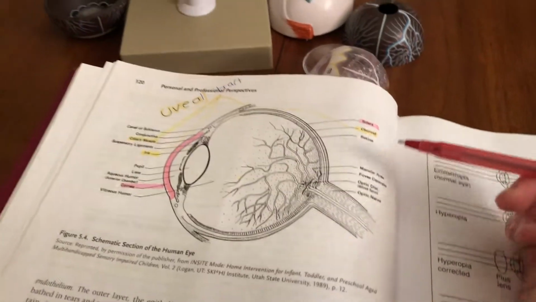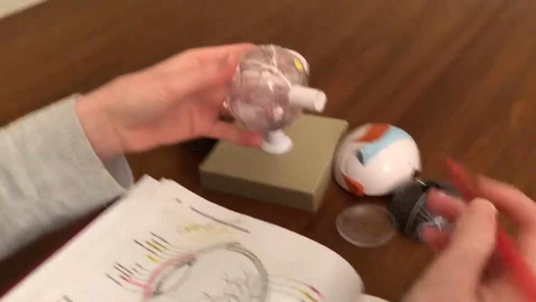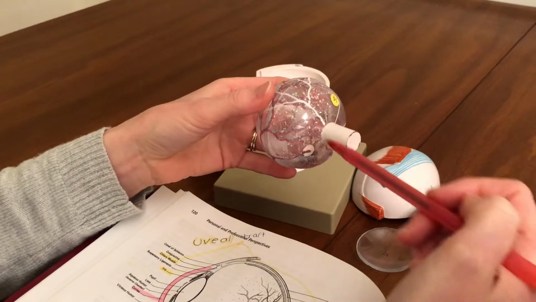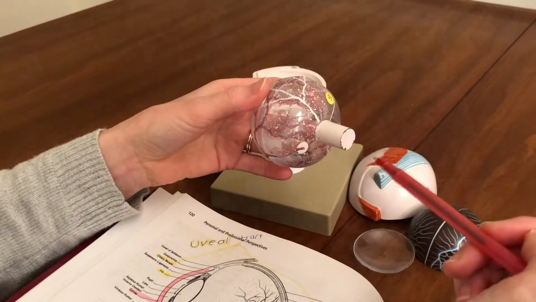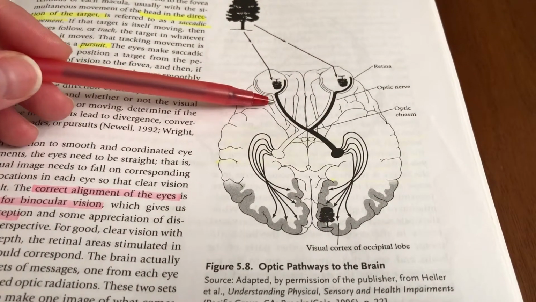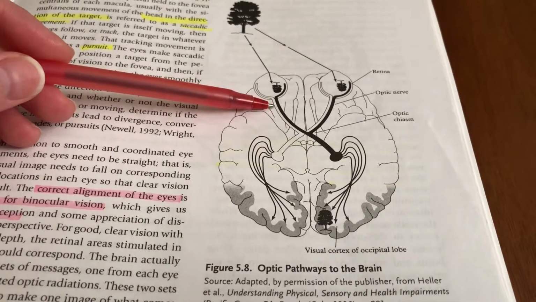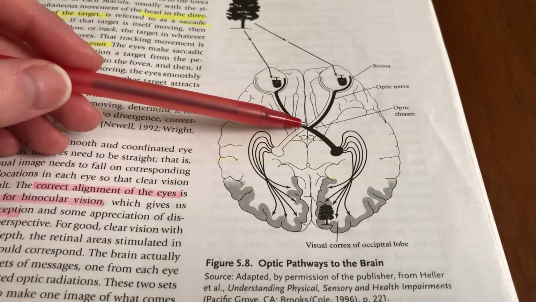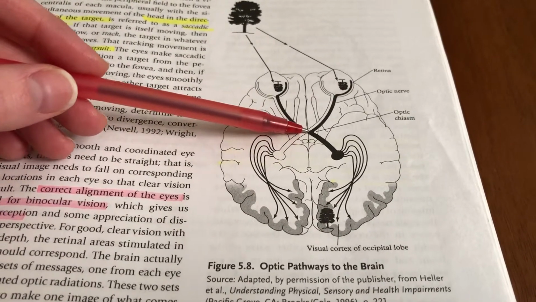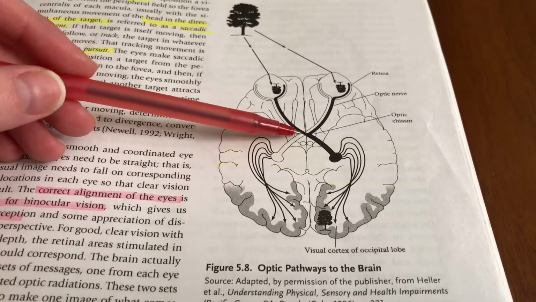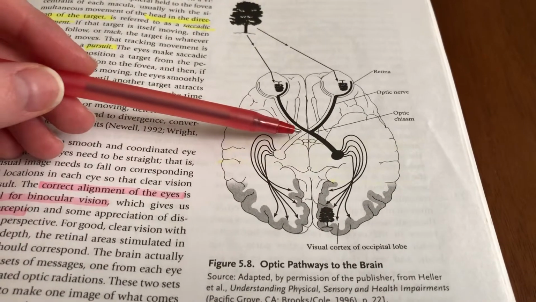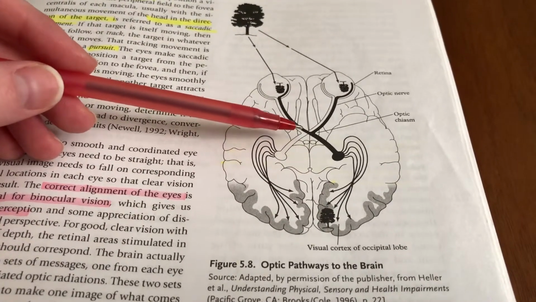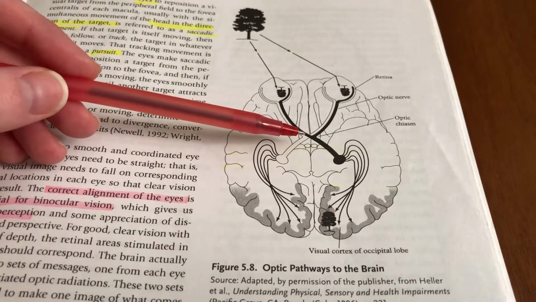So back to the model. The optic nerve comes out of the back of the eye here. Okay, so this is the optic nerve right here. These impulses continue down the optic nerve to the optic chiasm. At this point, at the optic chiasm, fibers from each medial retina cross over to continue with the opposite temporal retina fibers.